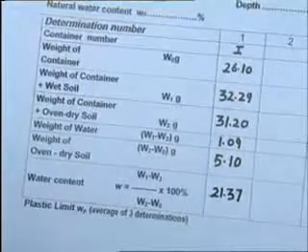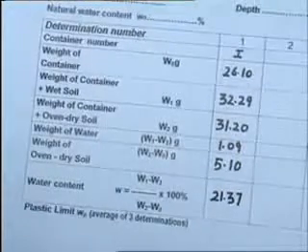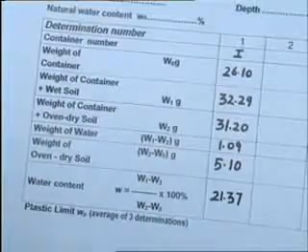For this case, the water content is 21.37%.